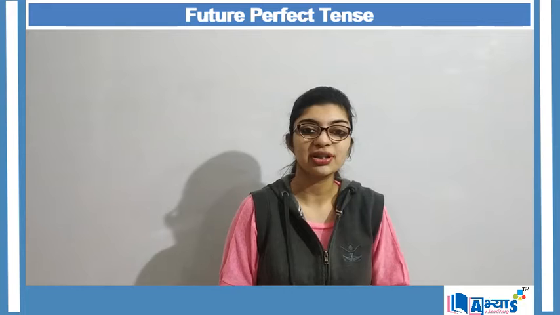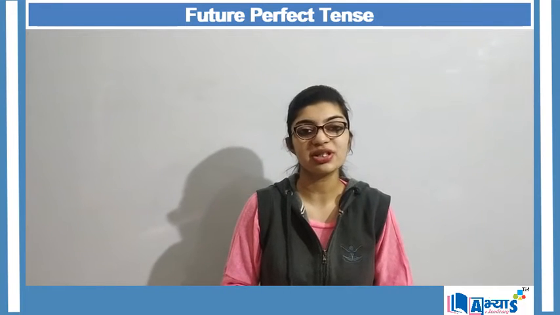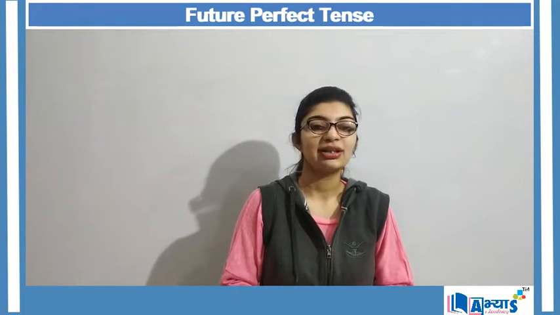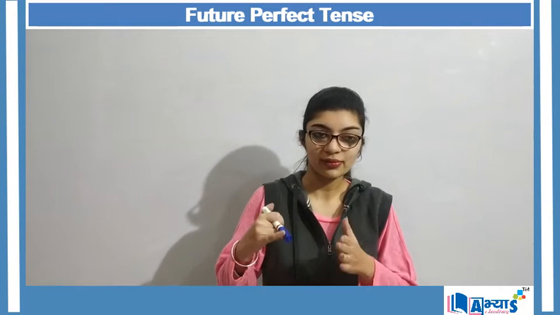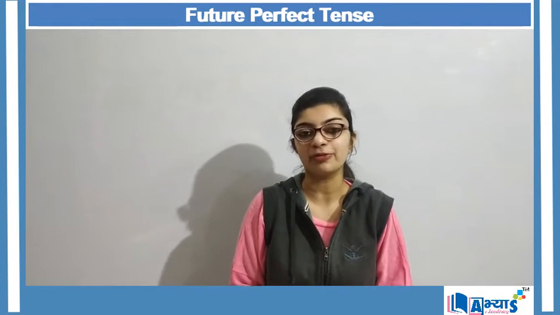Now future perfect tense is the tense which is used to describe the action that will take place by a certain time in future.